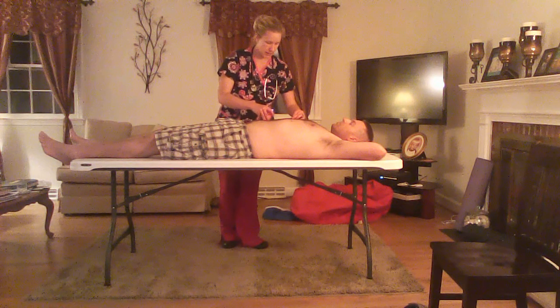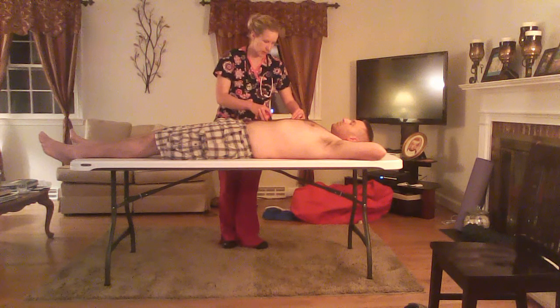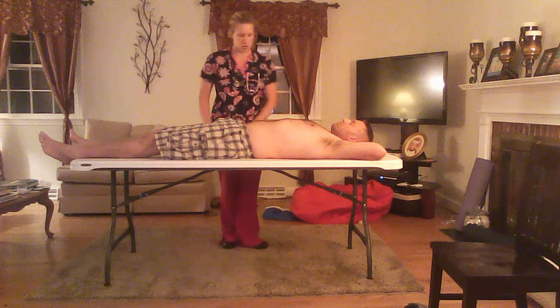The liver span is approximately 2.5 inches, and normal range is between 2 and 4.